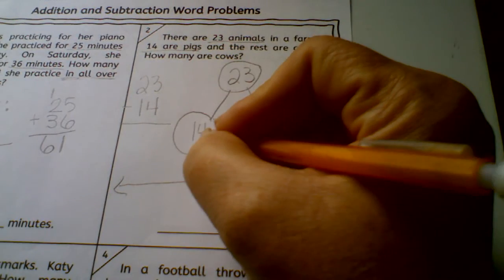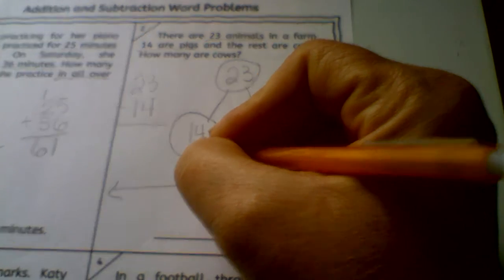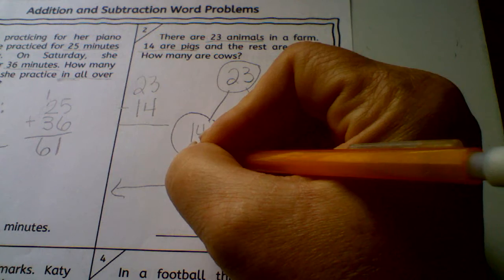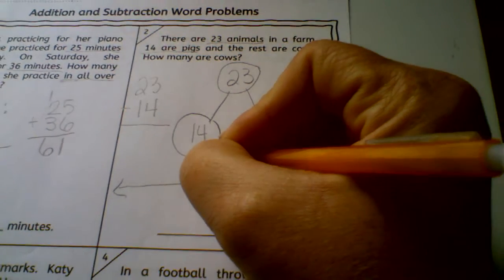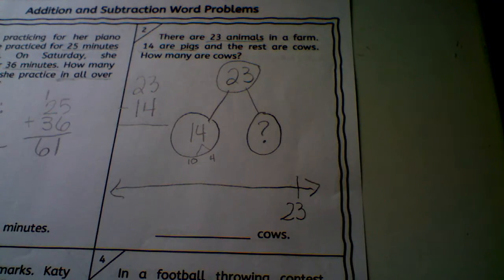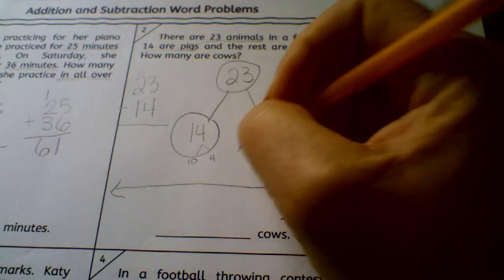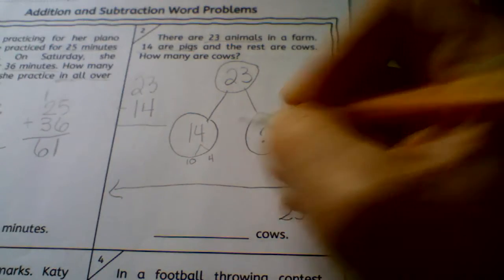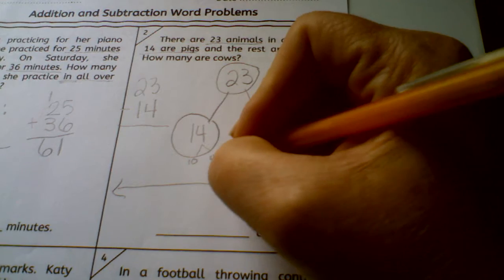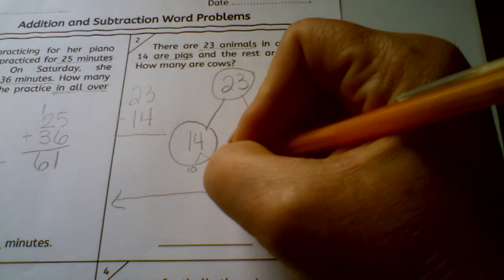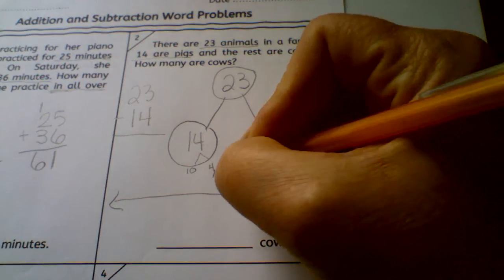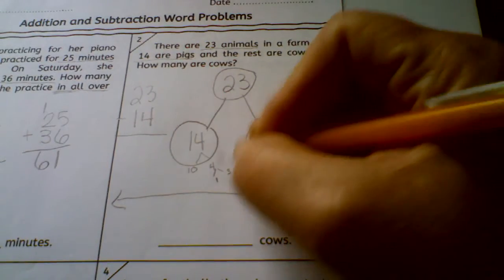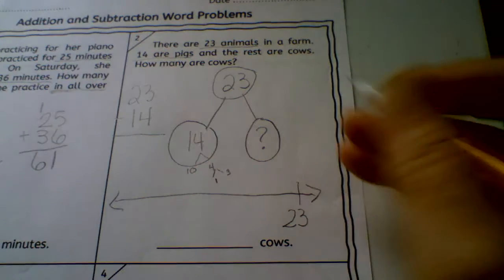To do that, I'm going to split 14 into 10s, so I'll have 10, and 1s, so I'll have 4. I could even split the 4. I see that I have 23, and 4 has some friendly numbers that would make my subtraction even easier. I'm going to split my 4 down to do 2 jumps. I have a 3, and I have a 1. So I'm going to decide to take my 10s jump first.